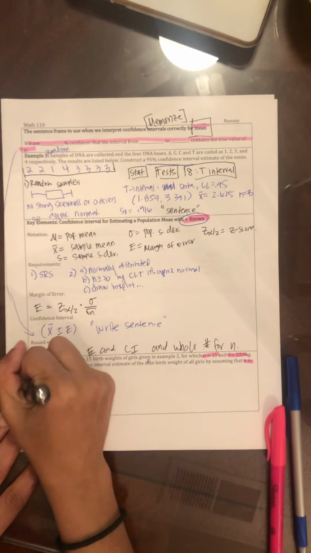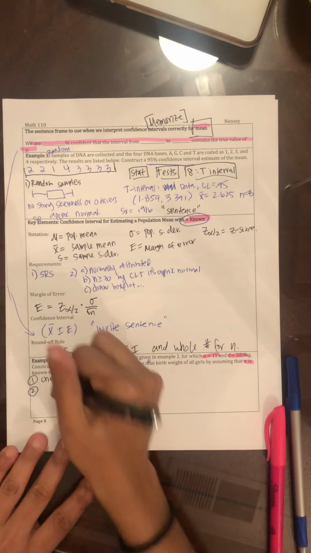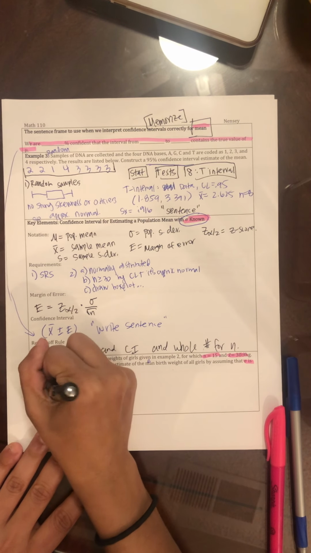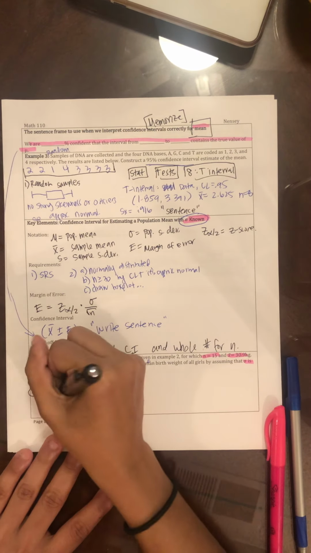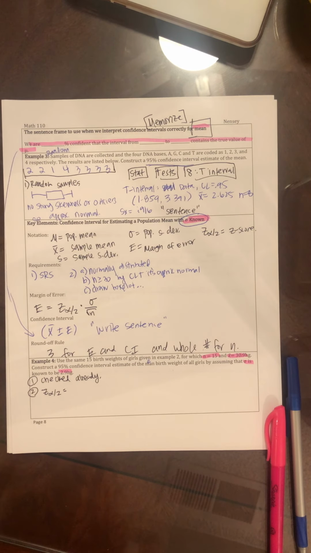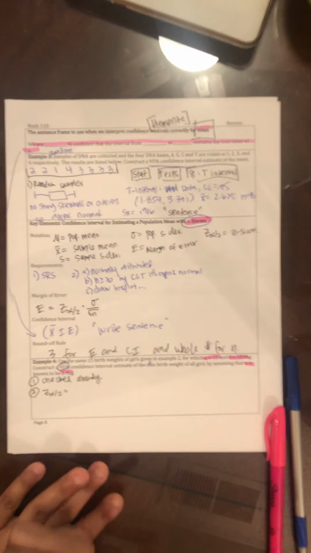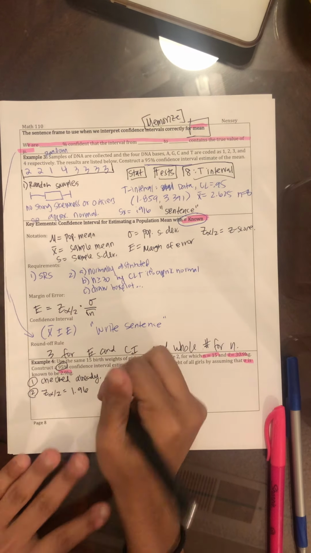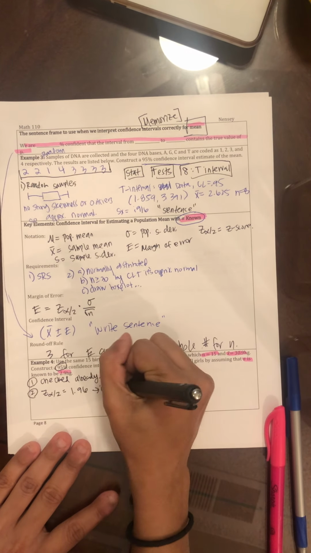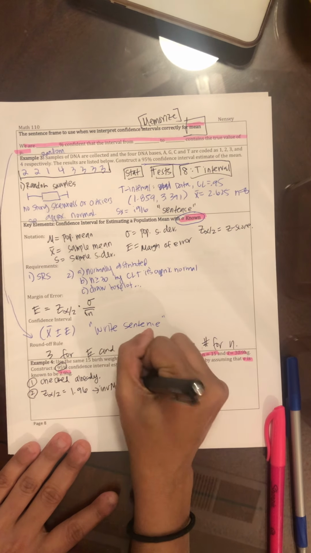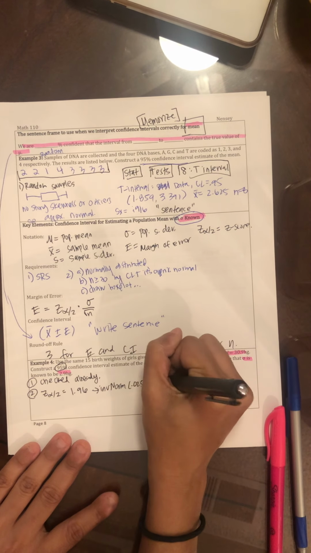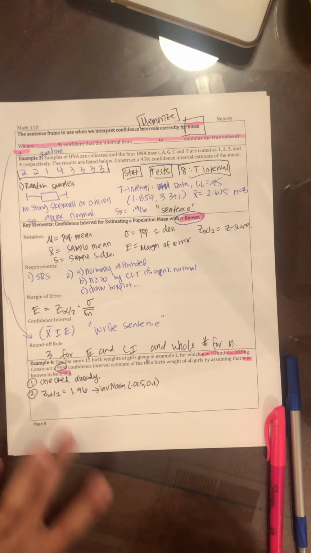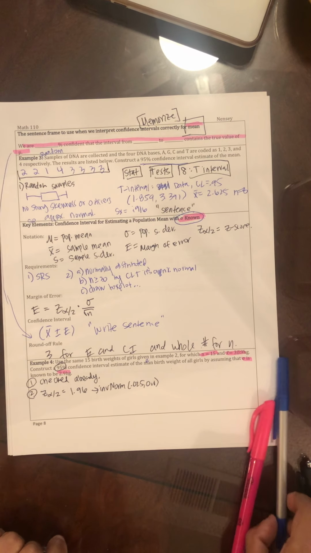The second step is to find your critical value. So we're not doing t of alpha over 2, we're doing Z of alpha over 2. And if you go back to the first section, you have the chart already. What was the 95% confidence level? That was the 1.96. If you don't remember how to get it, it was inverse norm of 0.025 and 1. That's how you find the 1.96.